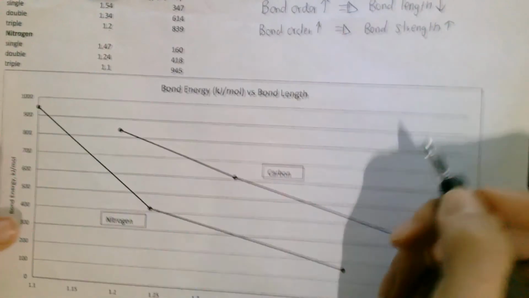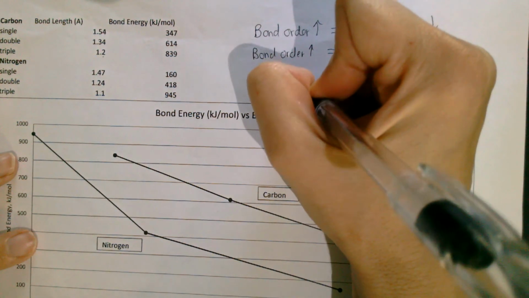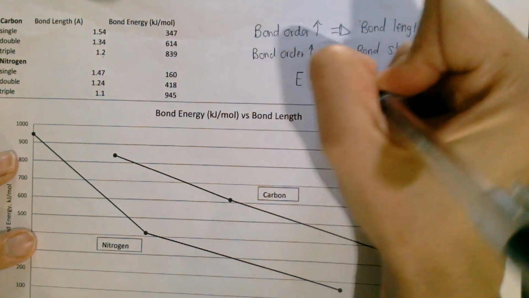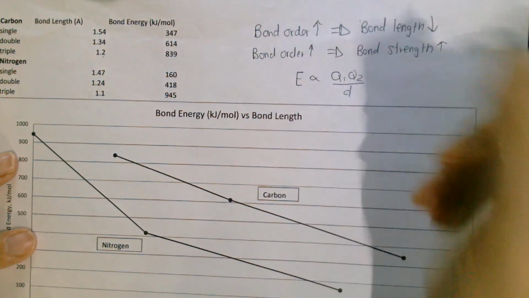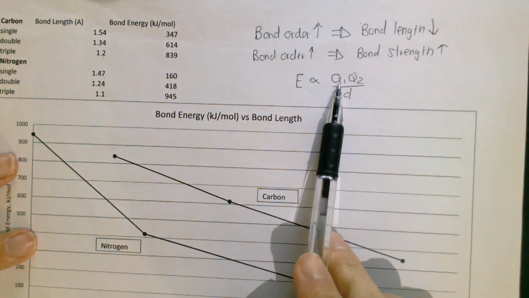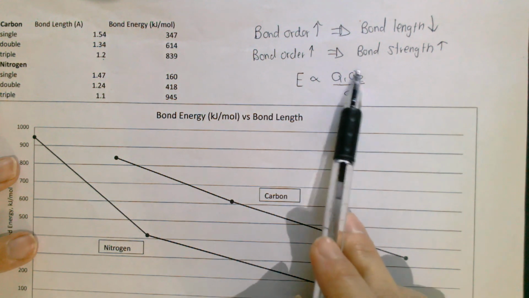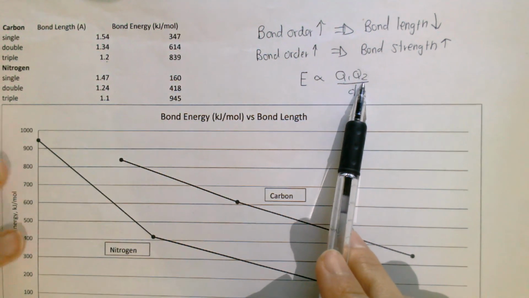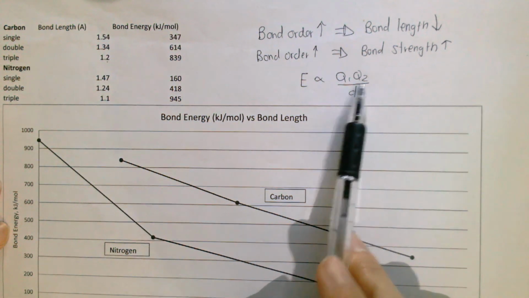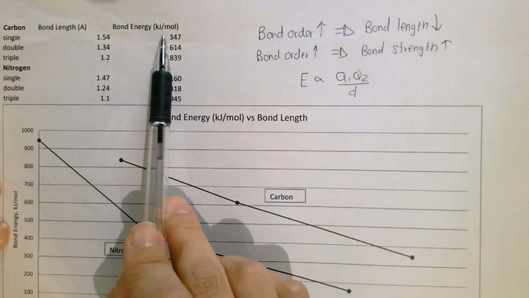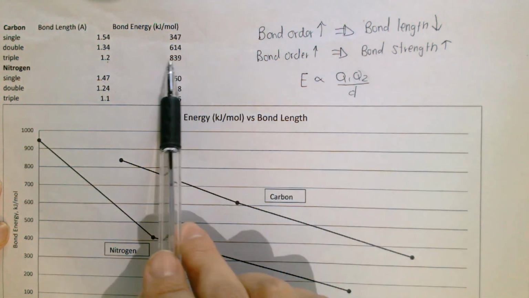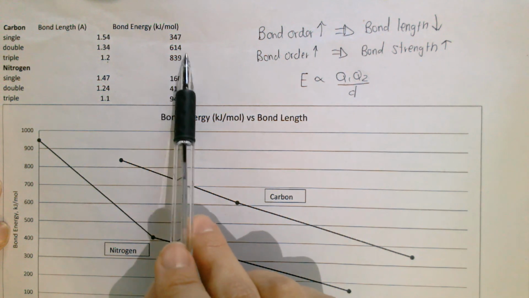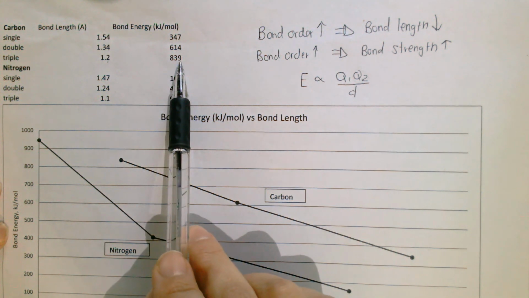Because again, remember for this type of energy, energy is proportional to Q1 Q2 over D. Your nuclei are essentially the same, but if you're increasing the amount of electrons in that small space, going from a single bond to a triple bond, you're increasing Q2, which follows that your energy should also increase.